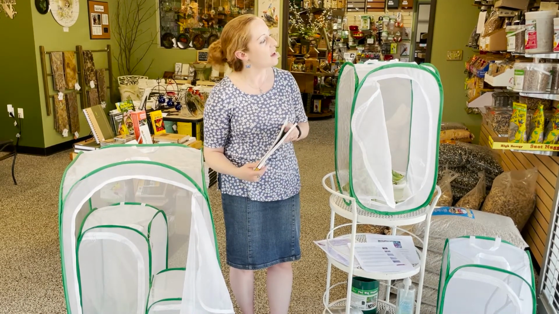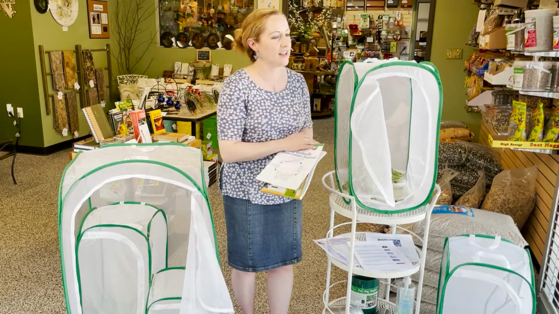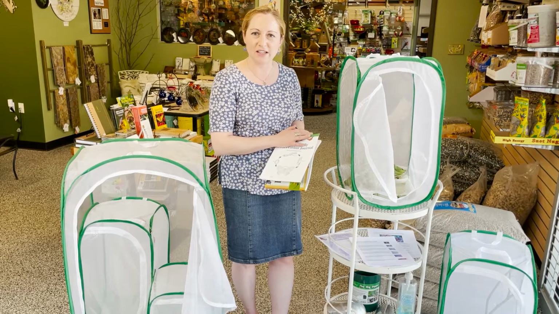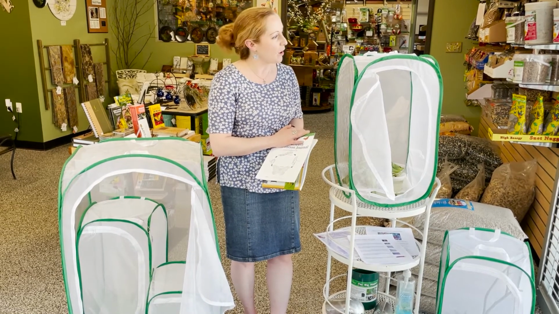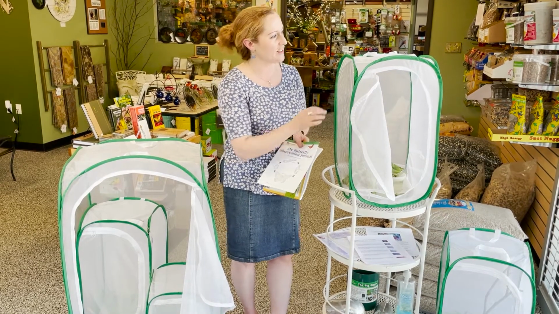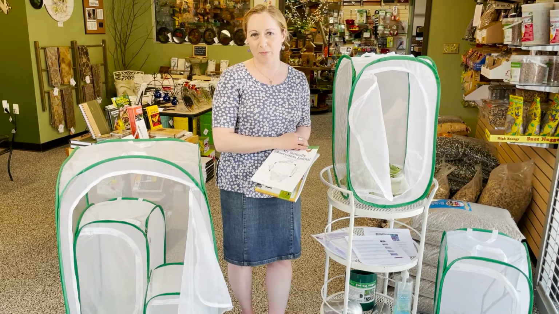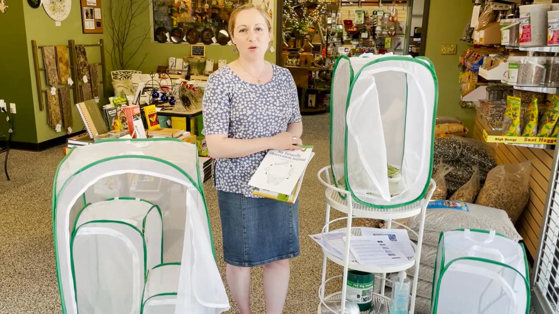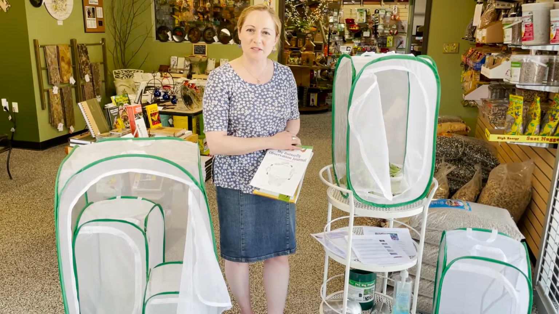And I found this one as probably about a 5th instar monarch caterpillar in a ditch on our property on some common milkweed, and I brought it into the store to be able to talk to people about monarch butterfly. So let me show you that process of how a chrysalis forms.